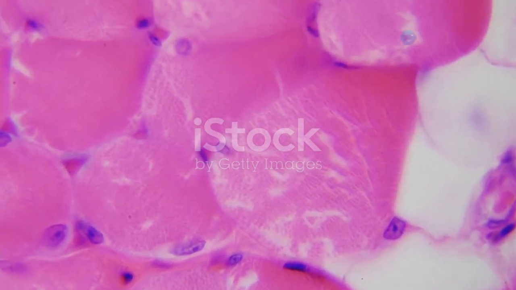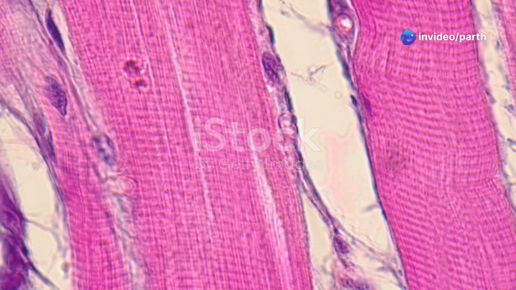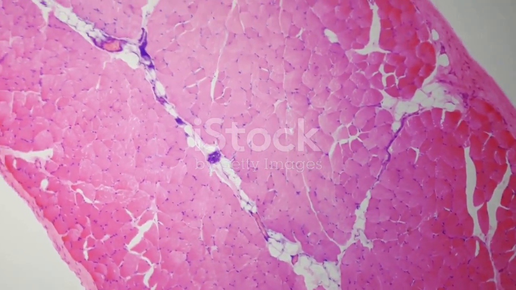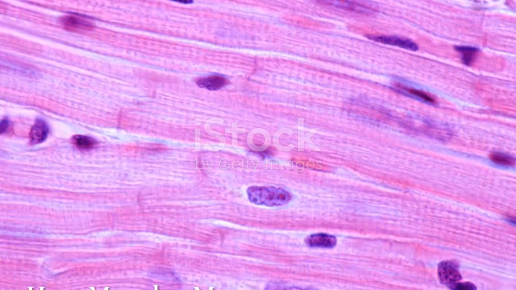Myofibrils are made of two types of protein filaments, actin and myosin. Actin filaments are thin, while myosin filaments are thicker. These filaments are arranged in a specific pattern, overlapping like sliding puzzle pieces.